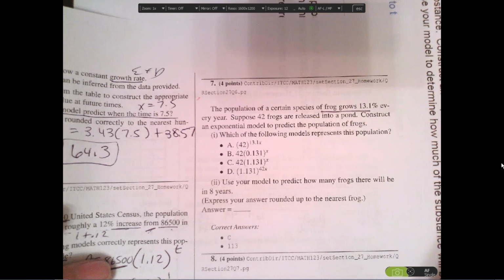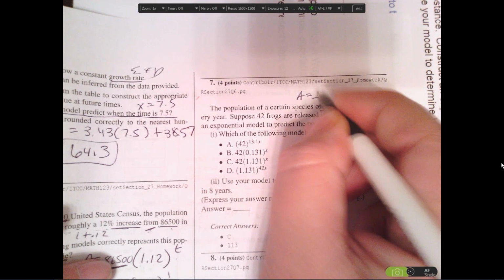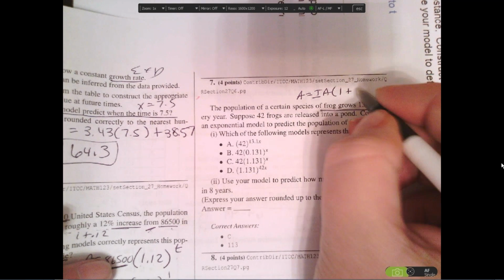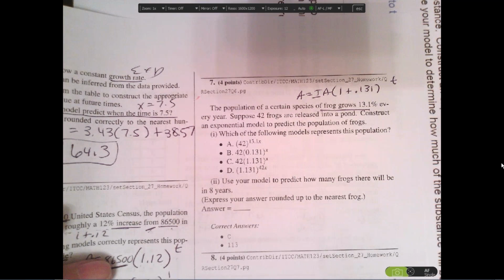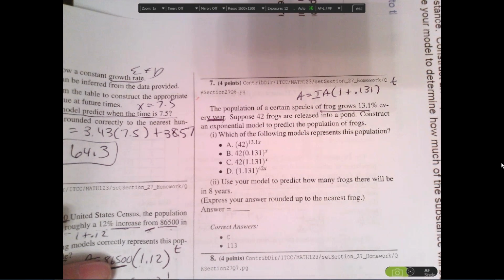The population of a certain species of frog grows at 13.1% every year. That's telling us it's exponential growth. Initial amount times 1 plus, this is a growth rate, so that'll be 0.131 to the t. And t is going to be in years.